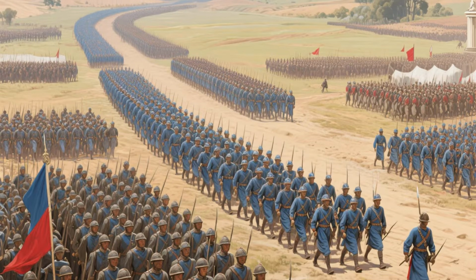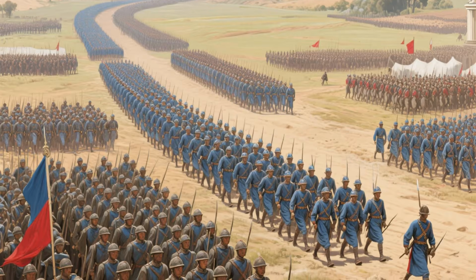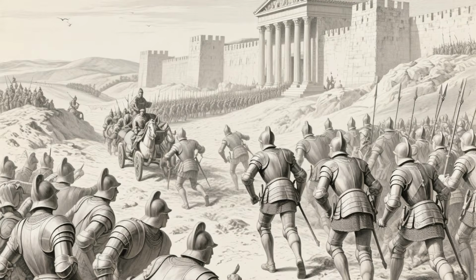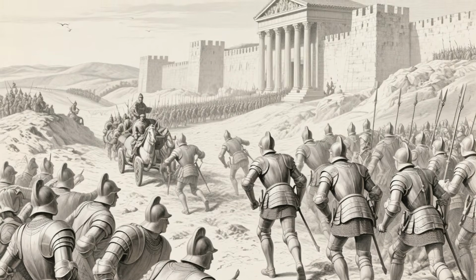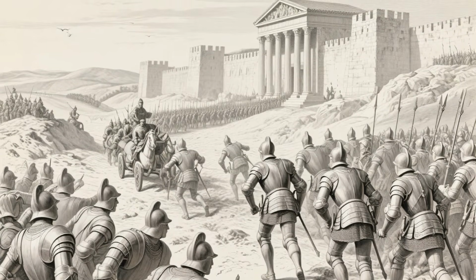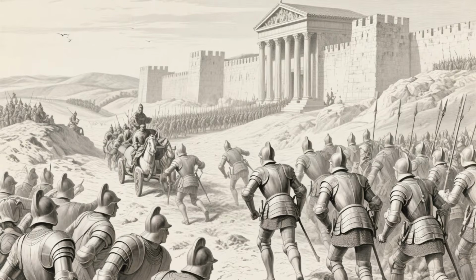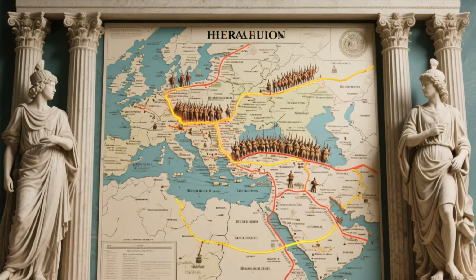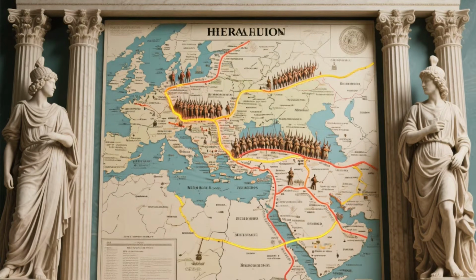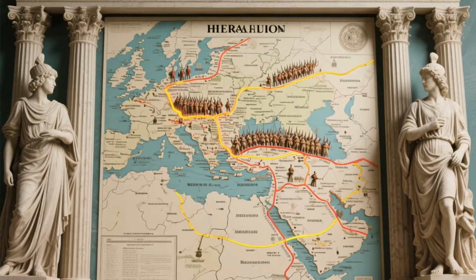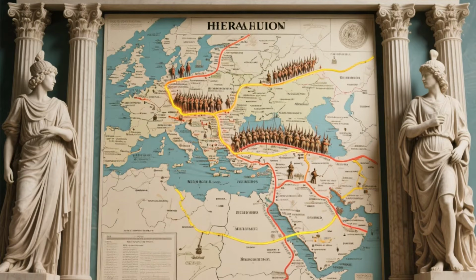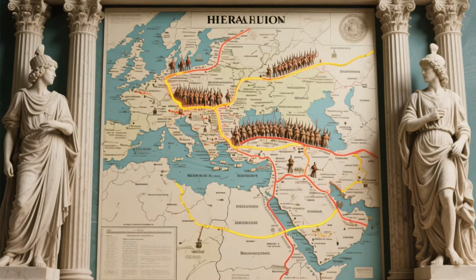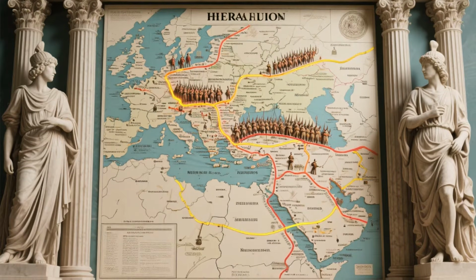Heraclius's campaigns involved significant strategic planning and logistical coordination. He employed a combination of mobile field armies, fortified garrisons, and intelligence gathering to undermine Persian advances. Between 622 and 627 AD, Heraclius conducted a series of offensives that penetrated deep into Persian territory, culminating in a decisive victory at the Battle of Nineveh in 627 AD.